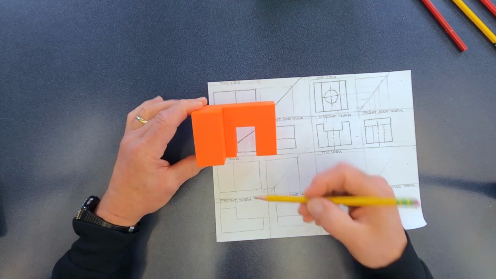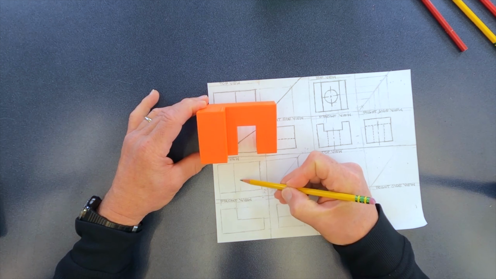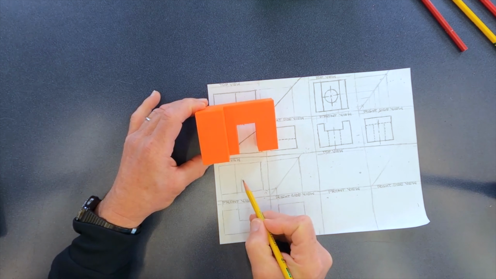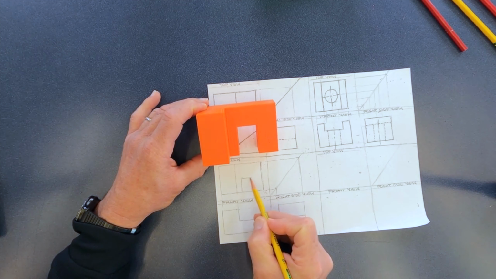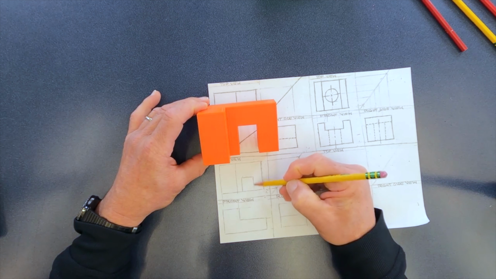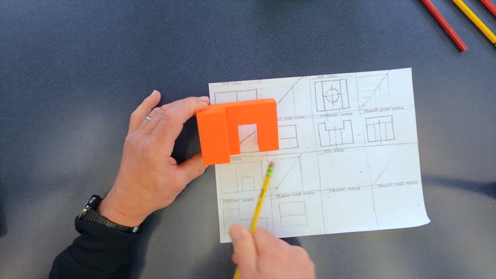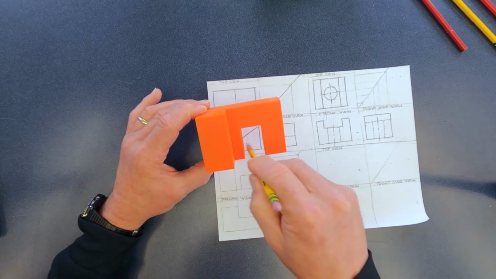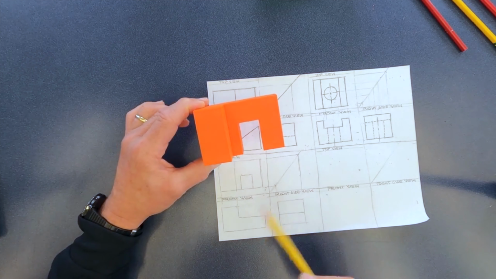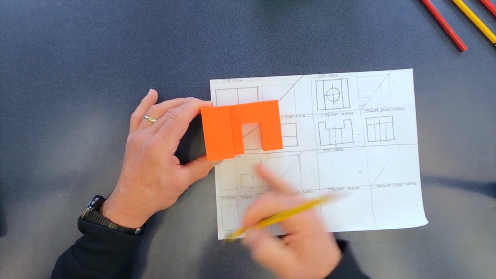So we're going to look at this top view, and we are going to just sketch this notch, just like this. Trying to keep my lines parallel to each other so they're nice and straight, not slanting in. And now when you look, you can see there's no line right here, so I'm going to take that and erase it.